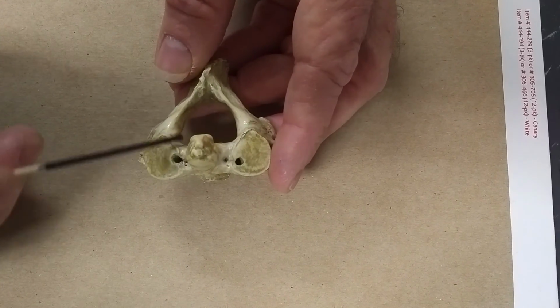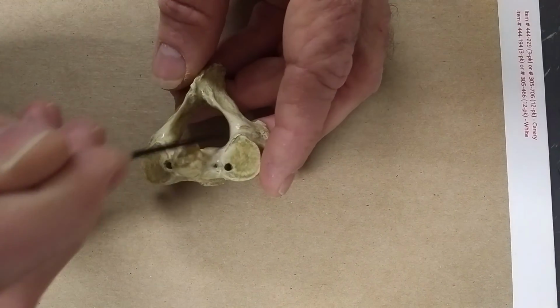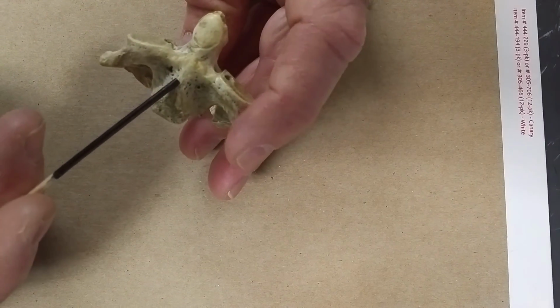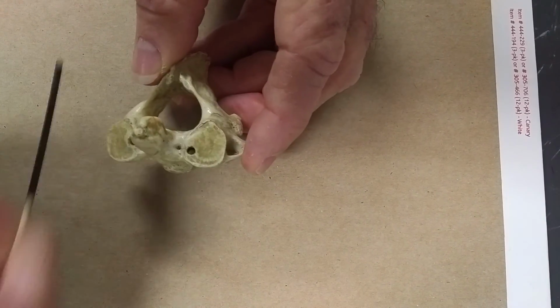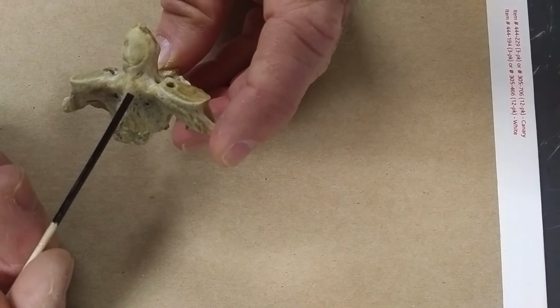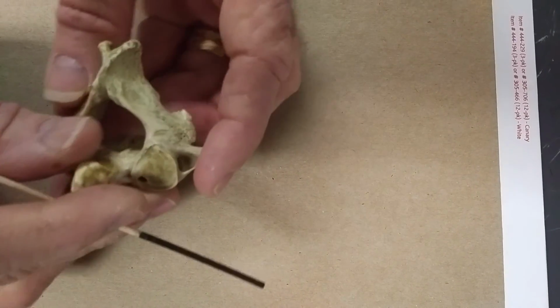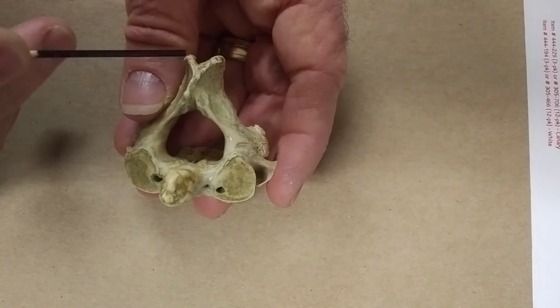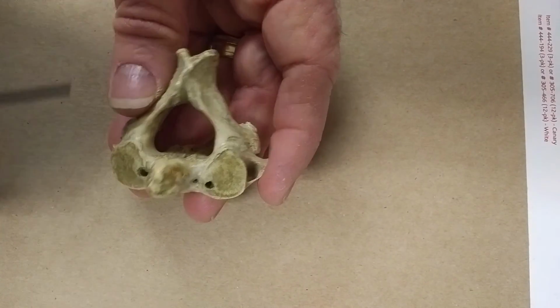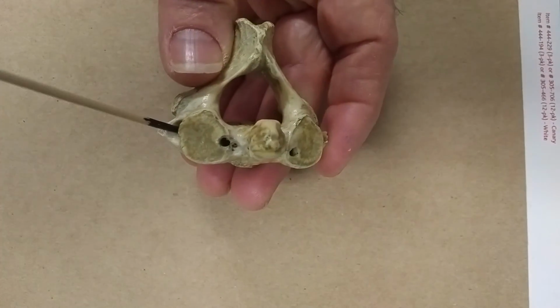The axis has a lateral mass on both sides and a body. So there's two lateral masses and a body on the axis. Note the bifid spinous process and the transverse foramen.